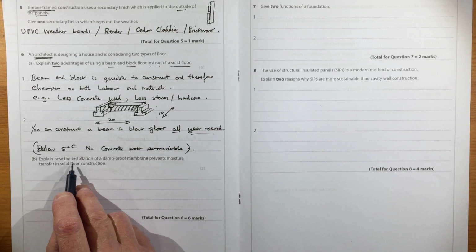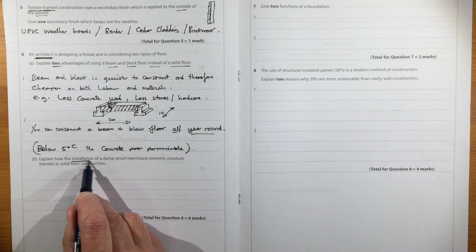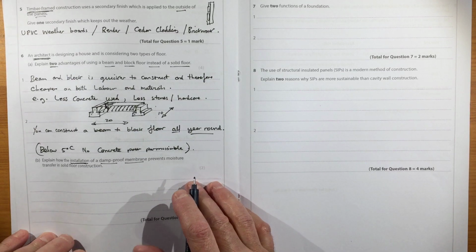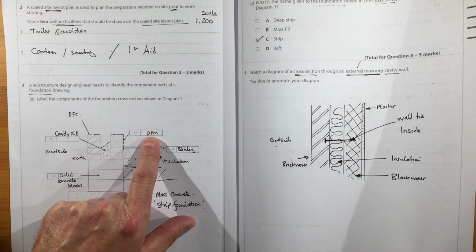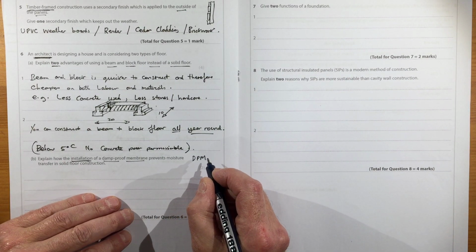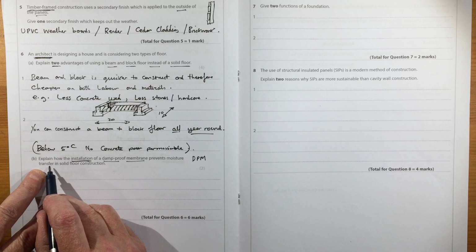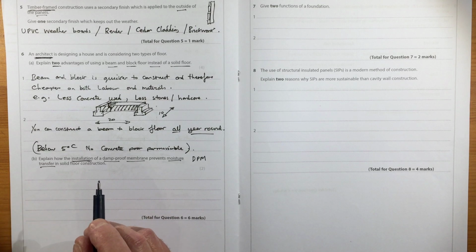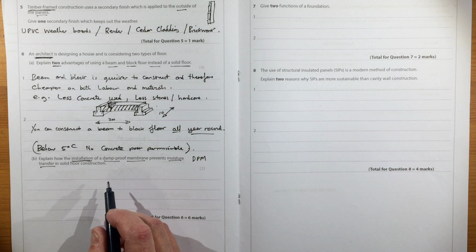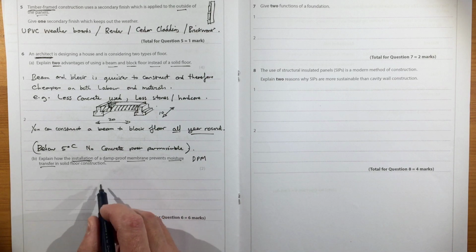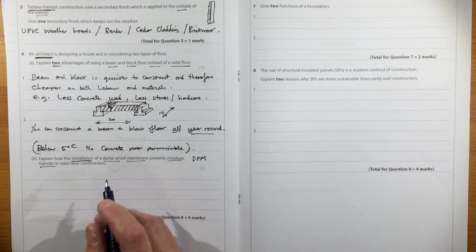Right, last one here. Explain how the installation of a damp-proof membrane, we heard that earlier, damp-proof membrane, DPM, prevents moisture transfer in a solid floor construction. Right. Solid floor construction is actually quite a complex thing to get your head around, and you find that it's not as straightforward as you think. So let's have a look.